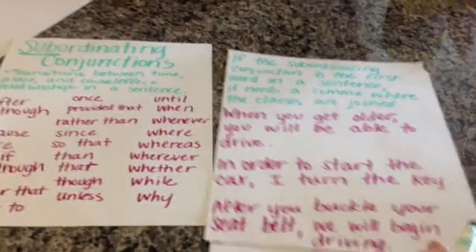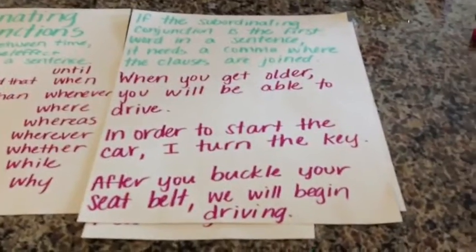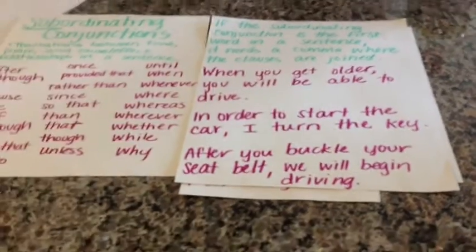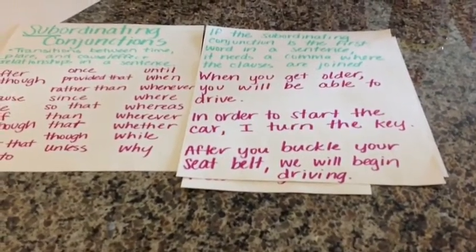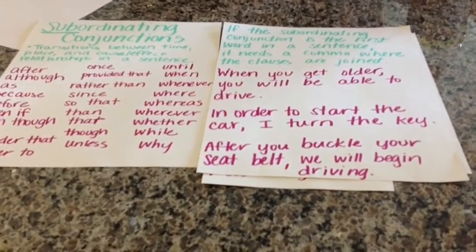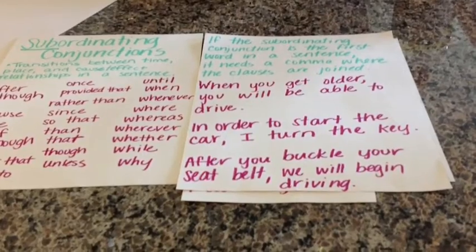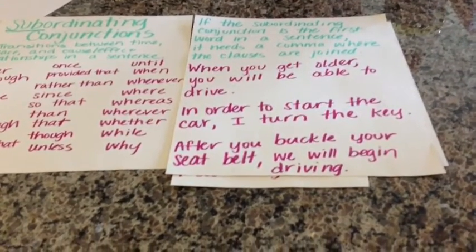Okay, let's look though at a new rule with subordinating conjunctions. Okay, this says if the subordinating conjunction is the first word in a sentence, it needs a comma where the clauses are joined. So here's our comma rule. You'll also listen and you'll hear that natural pause. You know, we've talked about reader's intuition. This is, I guess, writer's intuition. You'll hear that pause and know that that's also where your comma goes. But just listen here. When you get older, you will be able to drive.